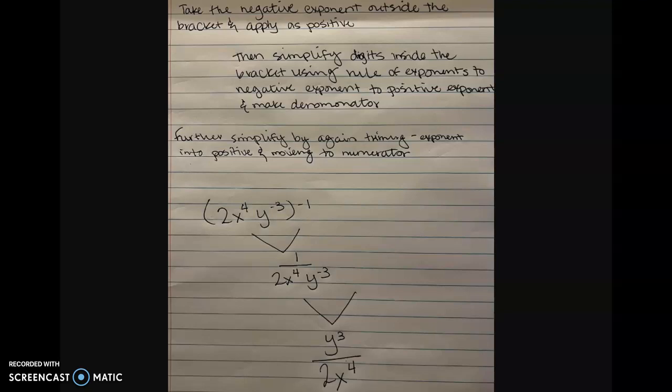I then further simplified by again turning the negative exponent into a positive and then moving it to the numerator because it would have been smaller than the denominator.